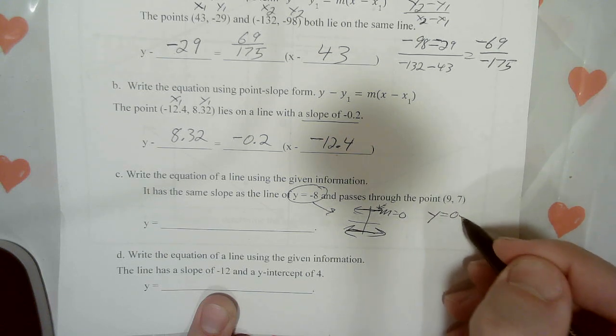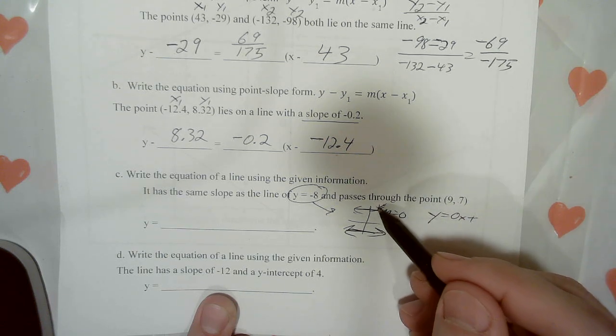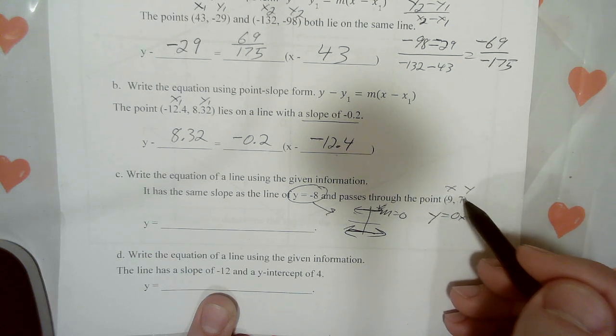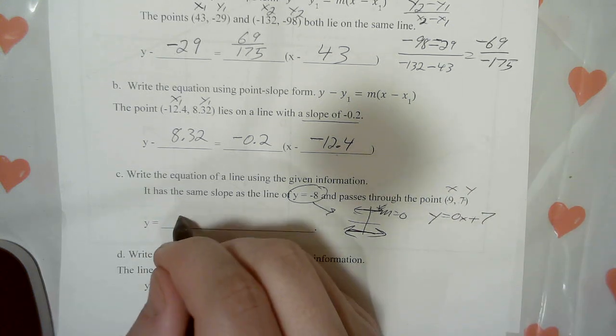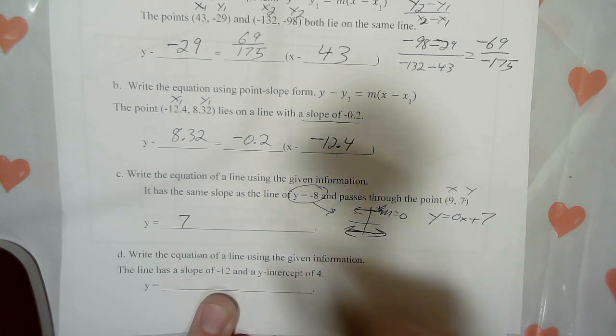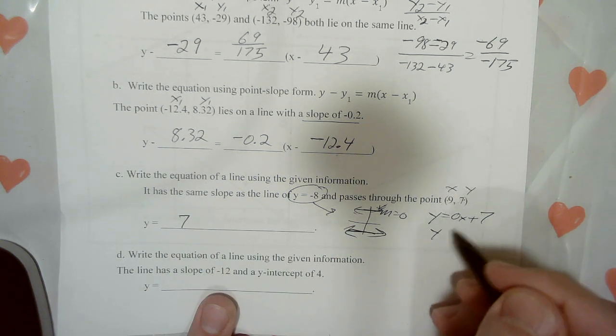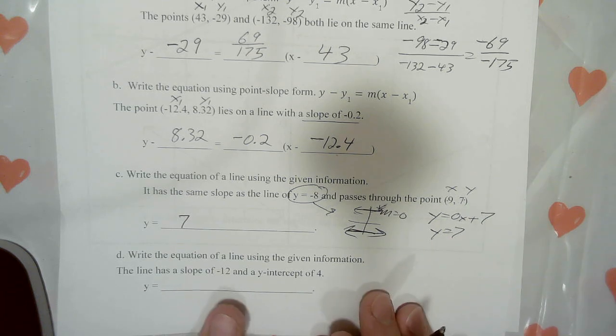So I've got y equals 0x plus, now how high up is it? Is that 9 or 7? Remember, x, y. 7 is how high up it is. So we got y equals 7. You could have 0x plus 7, but we can simplify it because 0 times x is 0. So I got y equals 7.